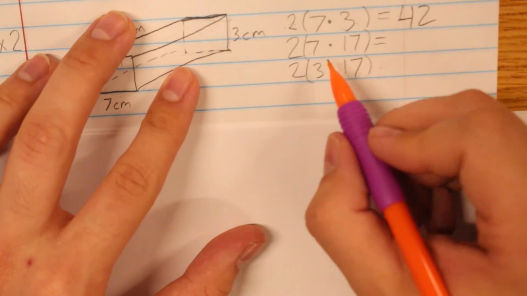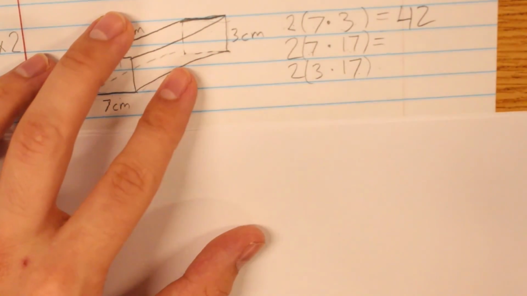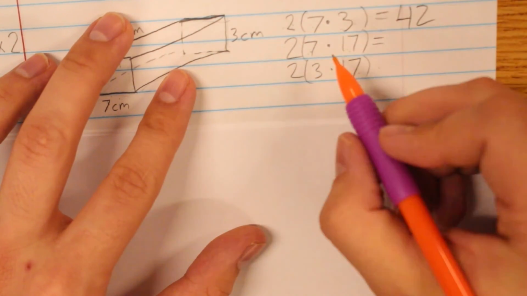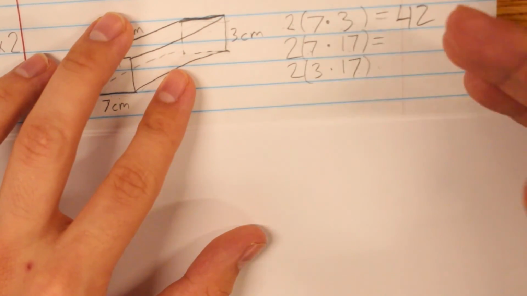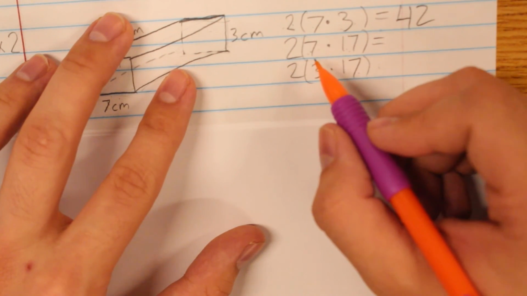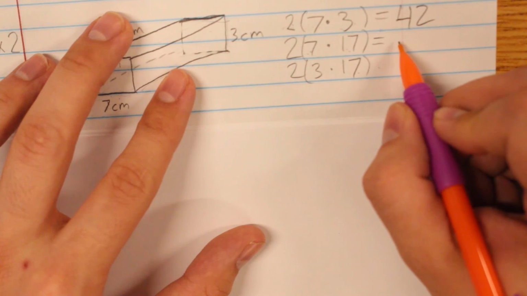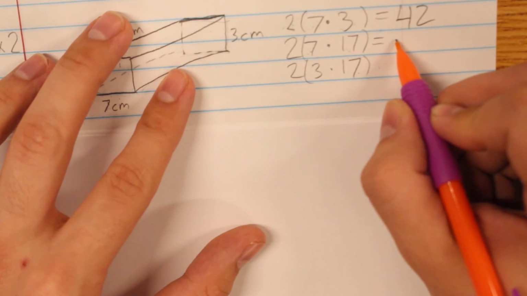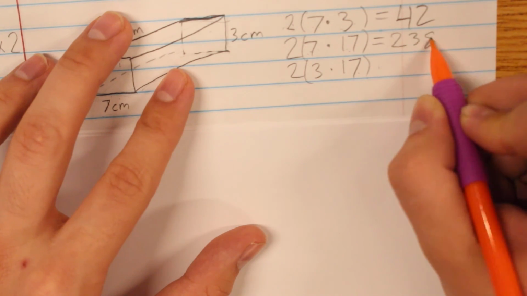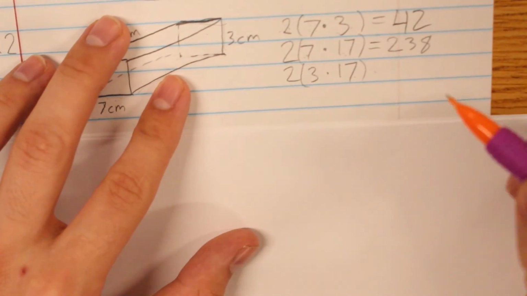Okay? Here you would have 7 times 17, so 7 times 7 is 49, 7 times 10 is 70, 49 plus 70, that would be 119. Now we're going to times that by 2, so you end up with 238. If I'm wrong on this, you guys can tell me in class.